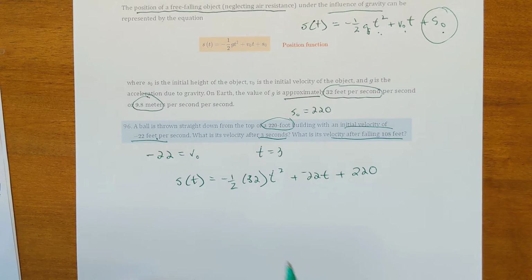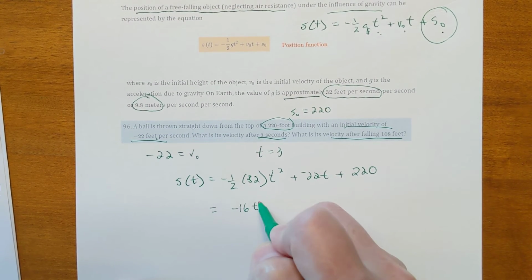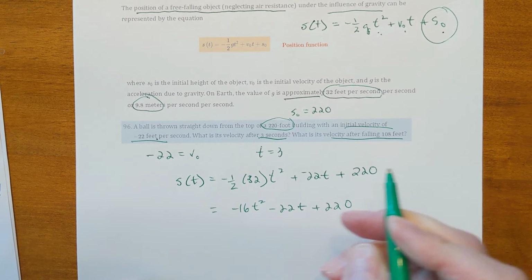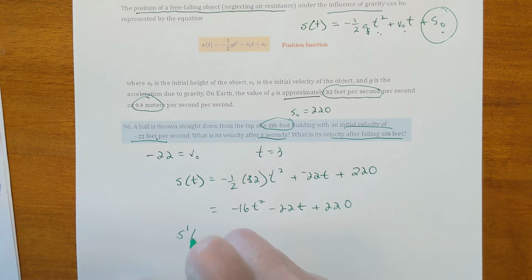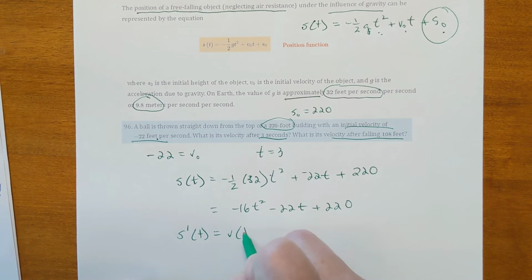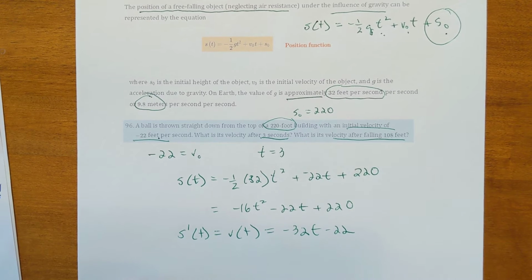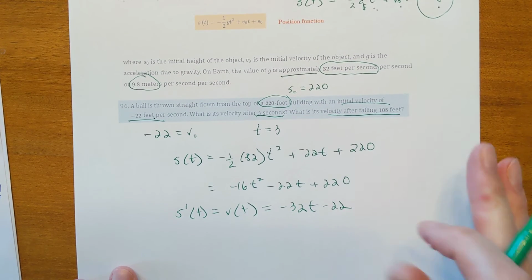That cleaned up is negative 16t squared minus 22t plus 220. So the velocity, take the derivative of it, is negative 32t minus 22. So that's the velocity function.